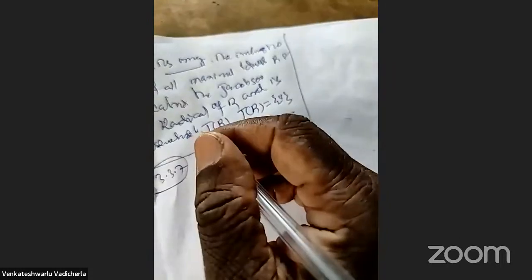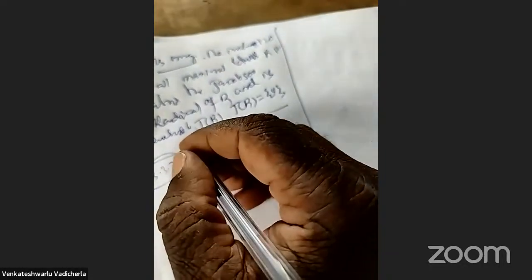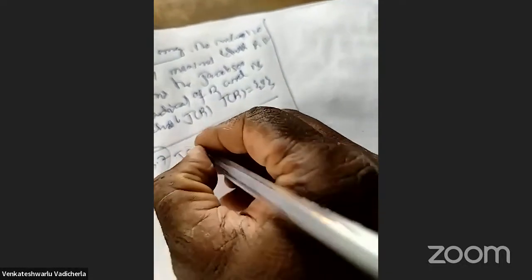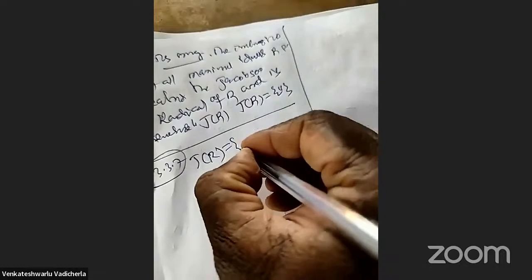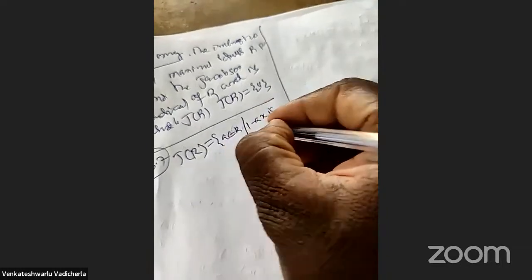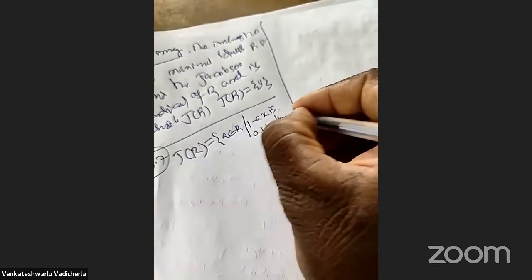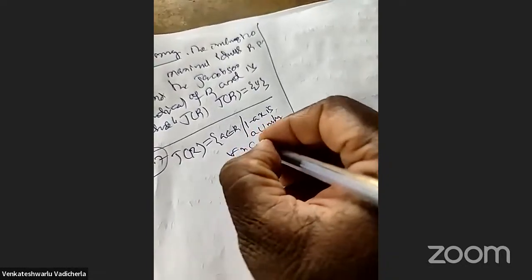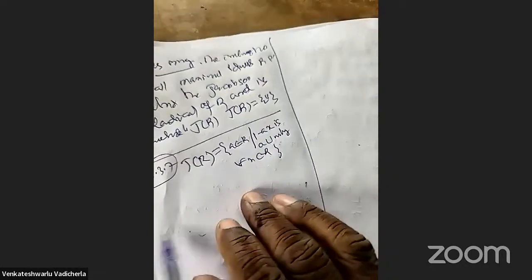Okay. Important theorem 3.3.7. Let R be a ring. The Jacobson radical of R is given by J(R) = {a belongs to R such that 1 minus ax is a unit for all x belongs to R}. This is important: 1 minus ax is a unit.